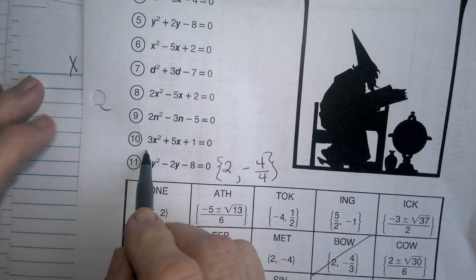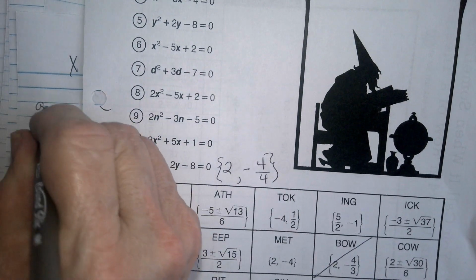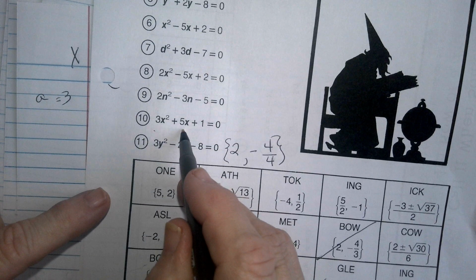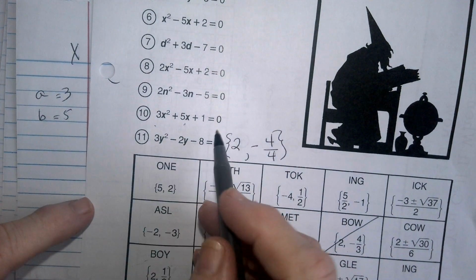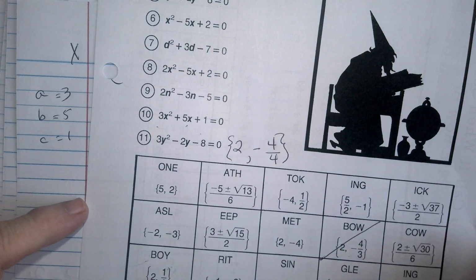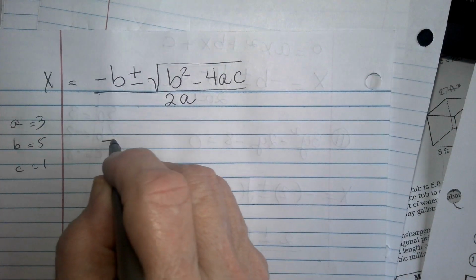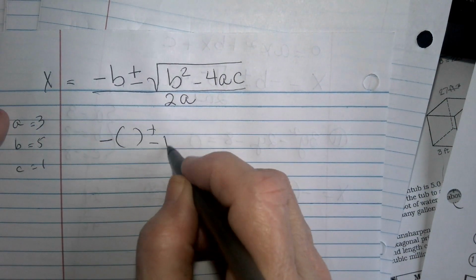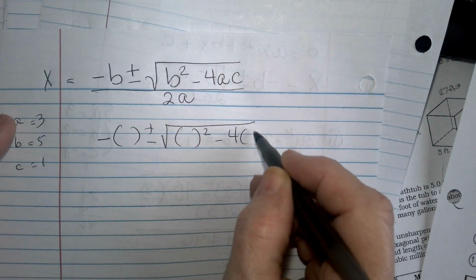What is our A value? The A value is 3. The B value is 5. And the C value is a 1. So this should be pretty easy. So here we go. So negative blank plus minus. It helps me just to put all of these in here, and then I'll just fill it in, blank, blank.